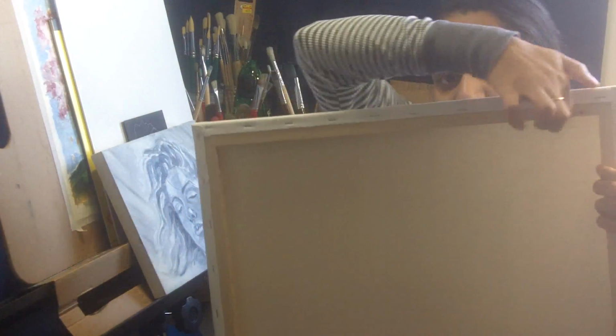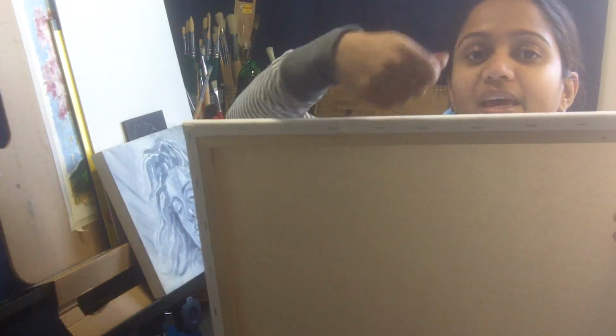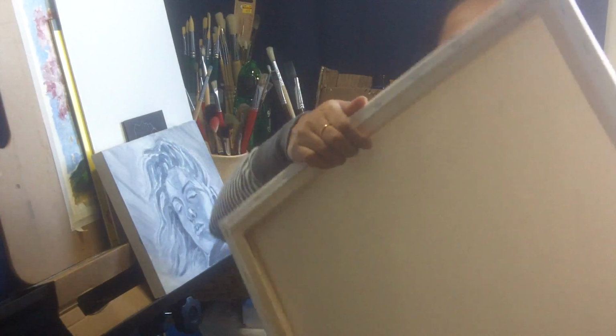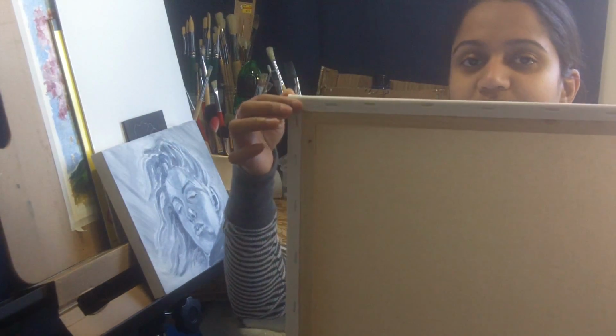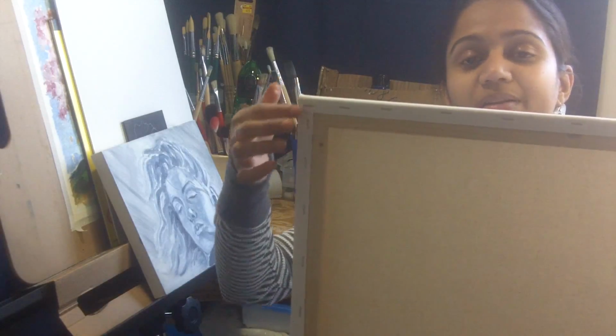I will first discuss what I mean by stretched canvas panels. This is what a stretched canvas panel is. It has got wooden stretcher bars, and the canvas, which is either cotton or linen, is taped or rather stapled on the back side, and it has got edges.